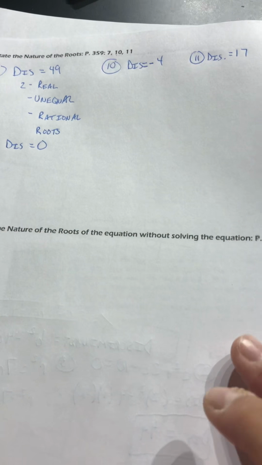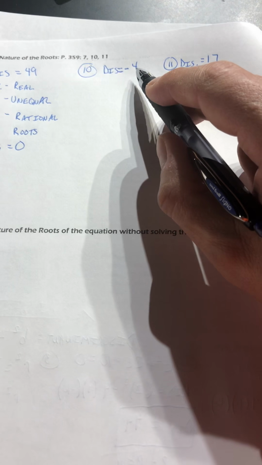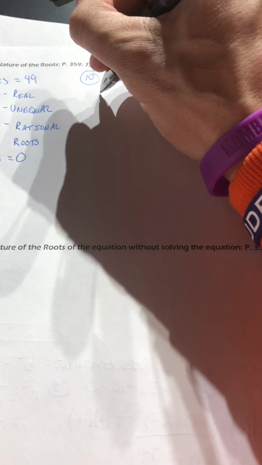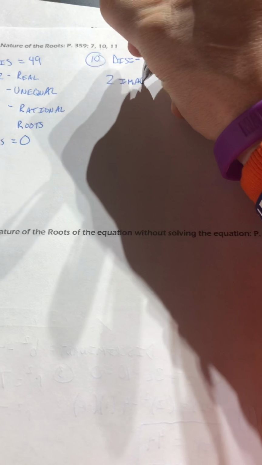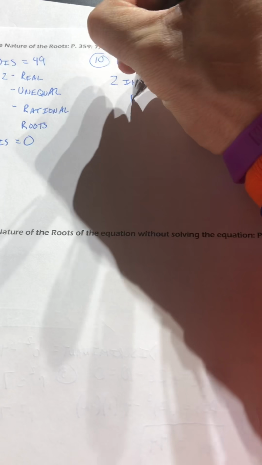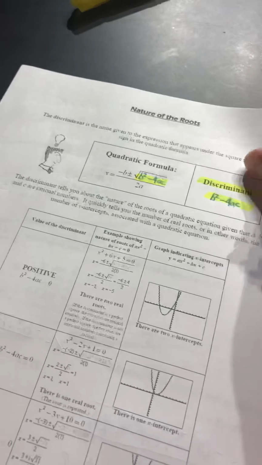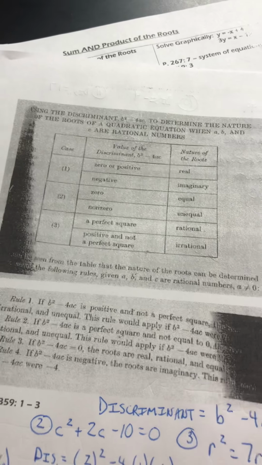Next thing we're going to take a look at is number 10. So now our discriminant is negative 4. If our discriminant is negative, we automatically can just write 2 imaginary roots. And once again, that comes from this previous page. Case 1, it's negative, so therefore it's imaginary. If it's imaginary, we can stop.